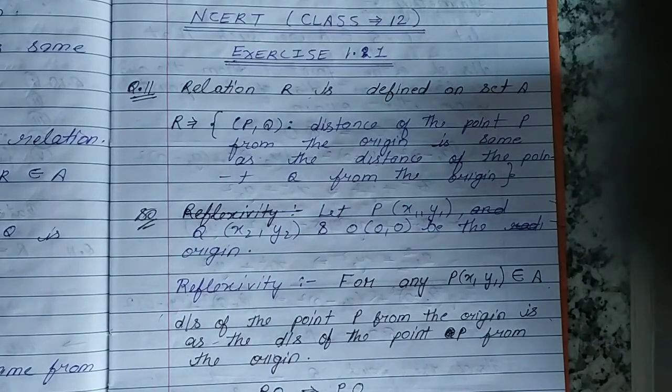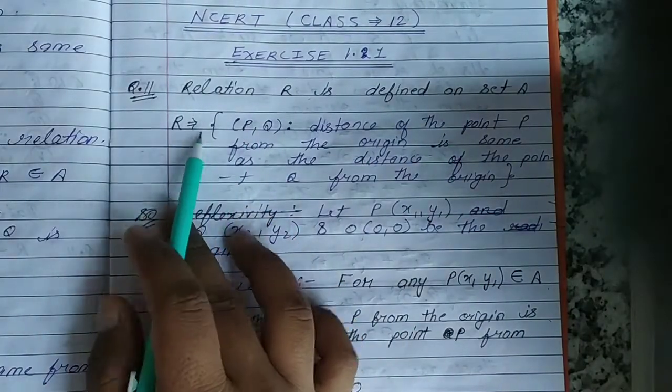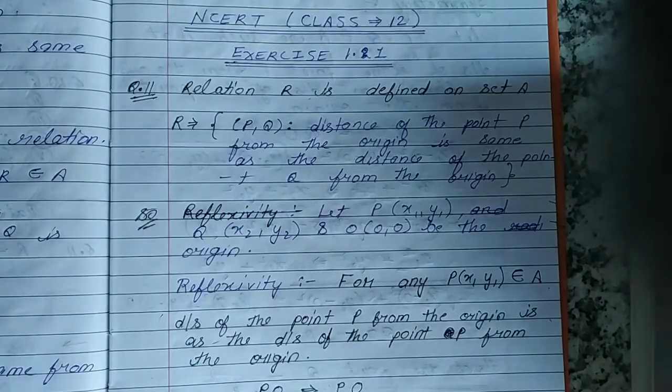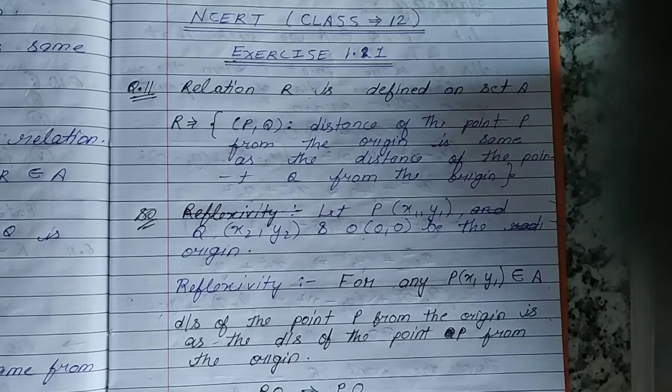Guys, first of all, this question is divided into two parts. The first part I have already told you, and we have to prove that this relation is an equivalence relation. And the second part says that show that the set of all points related to a point P not equal to (0, 0) is the circle passing through the point P with the origin as the center. So in the second part we have to prove that the circle is passing through the point P.